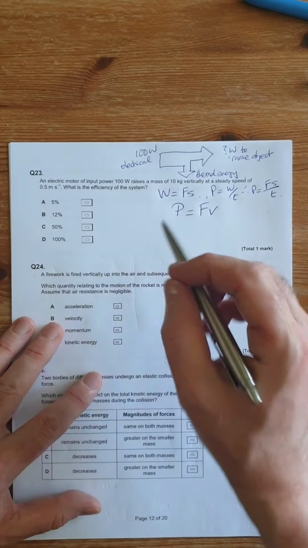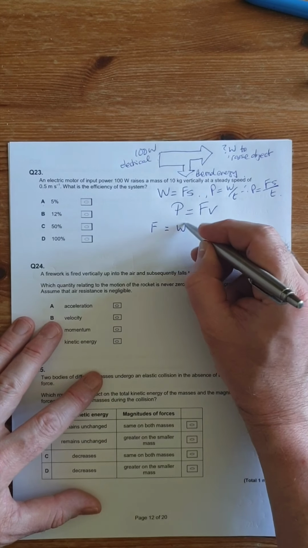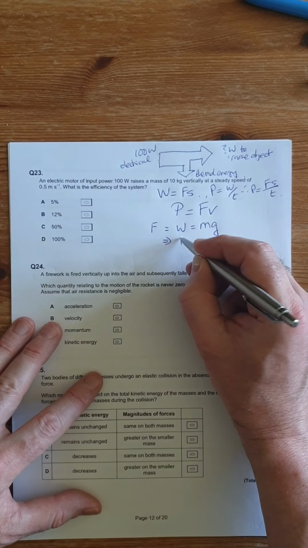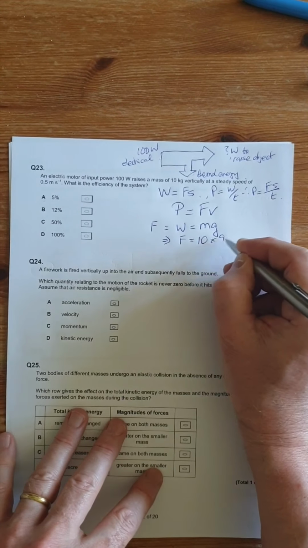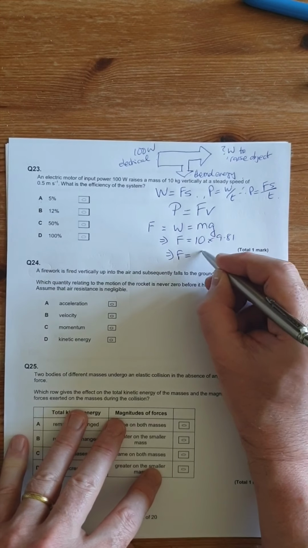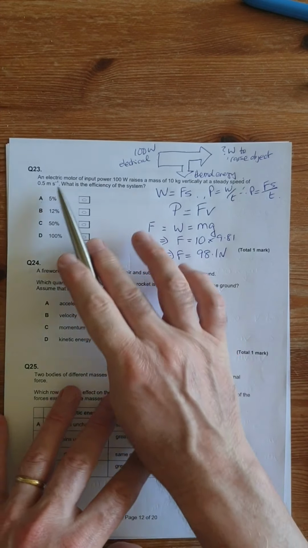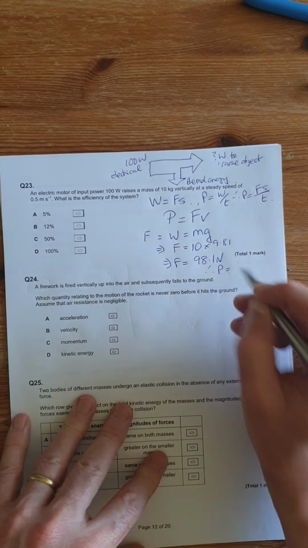So in this case, what is the force? Well, the force is due to weight, so that's equal to m times g. So that gives me that the force is equal to 10 times 9.81. Gives me a force equal to 98.1 newtons.